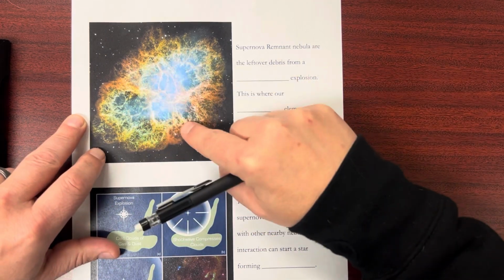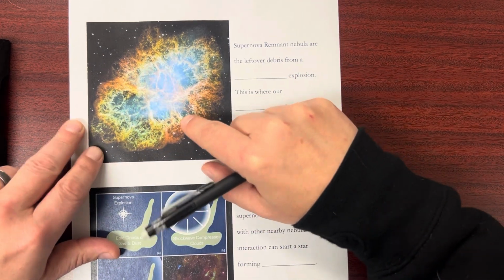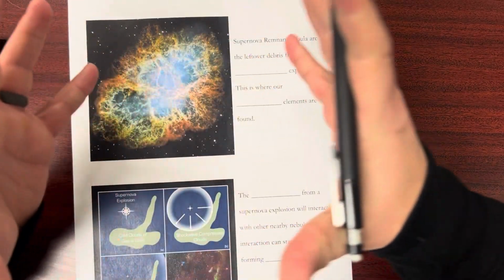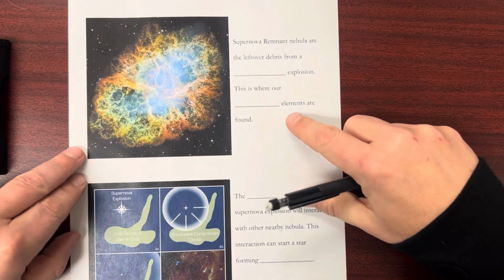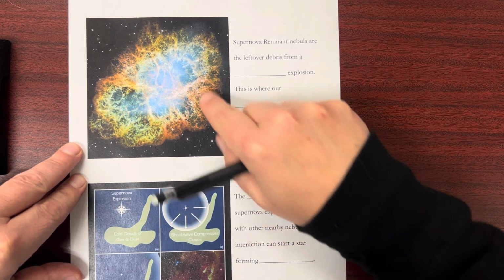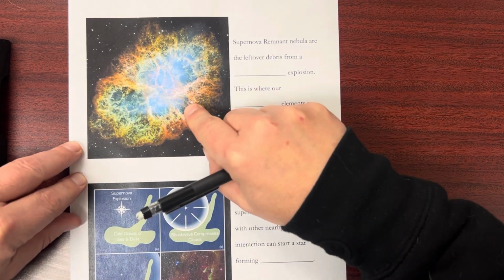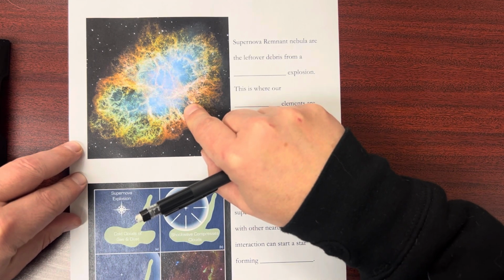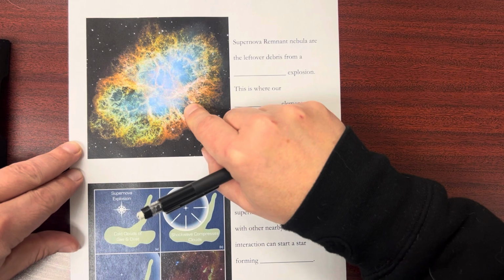So now we have a big star, more massive than our sun, that has exploded into a supernova, and all that material gets thrown out in the explosion. This is where our heavier elements are found. The supernova is so powerful that it's able to create our heaviest atoms, things that we find above iron.